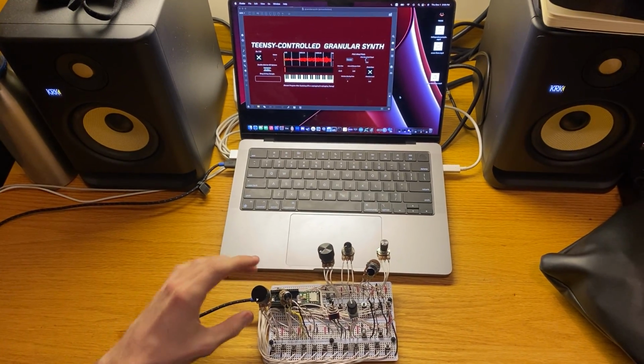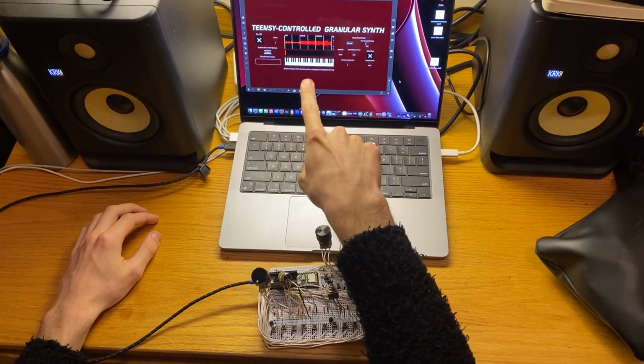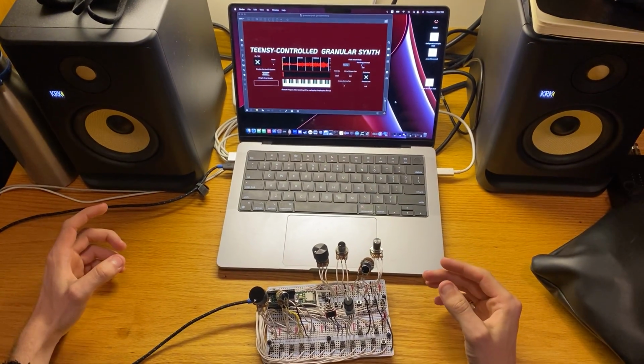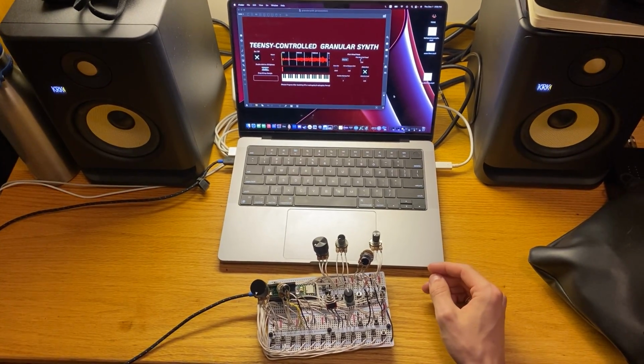Hello, this is my digital electronics final project. As you can see there, it is essentially just a Teensy 4.1 controlled granular synthesizer.